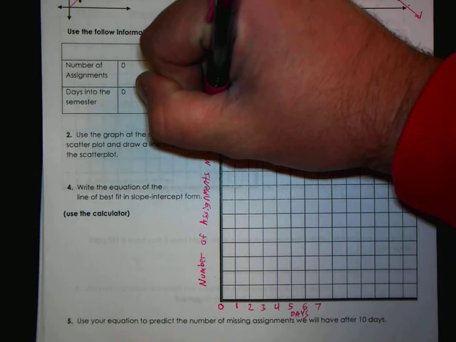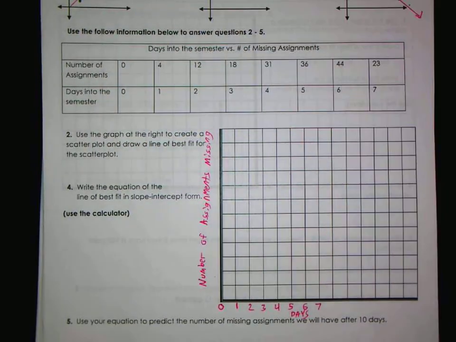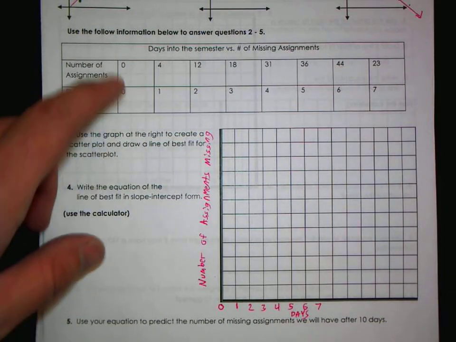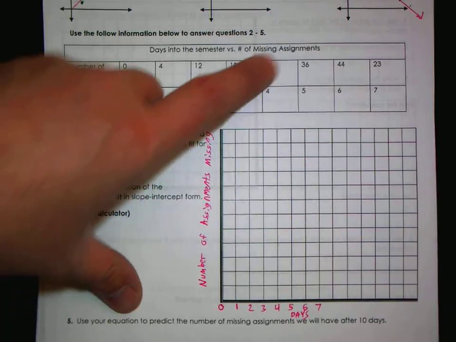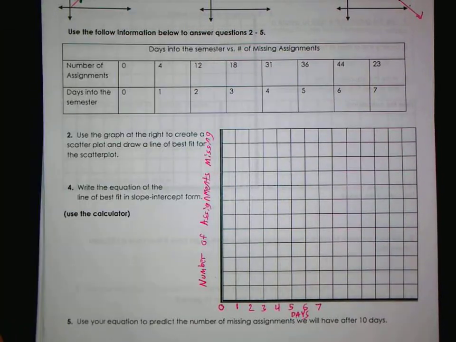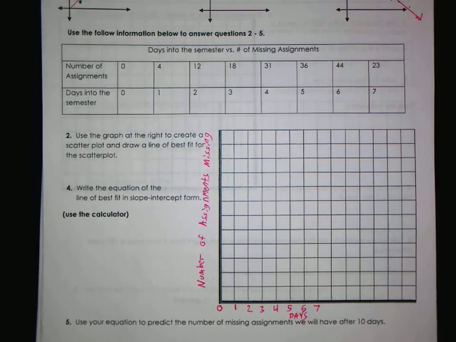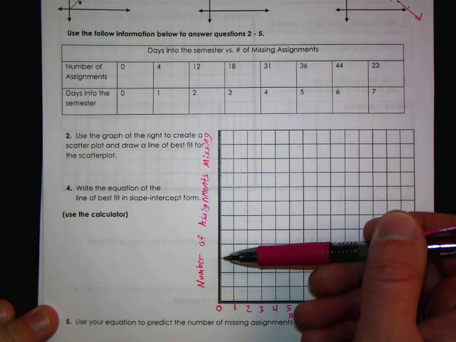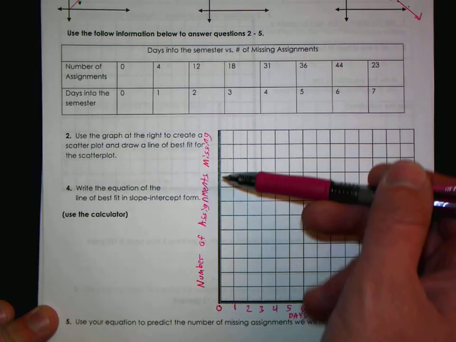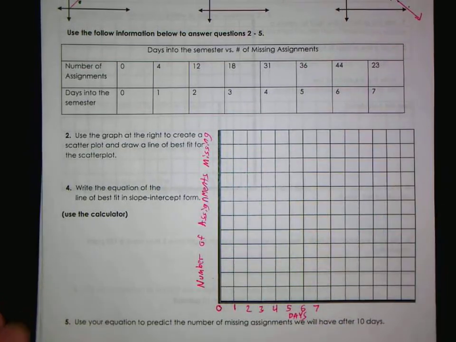I'll go ahead and put missing. And I need my number of missing assignments to go from 0 to at least 44. So I'm not going to count by ones. I have 1, 2, 3, 4, 5, 6, 7, 8, 9, 10, 11, 12. If I counted by 5s, that'd get me up to 60. I'm going to count by 5s.